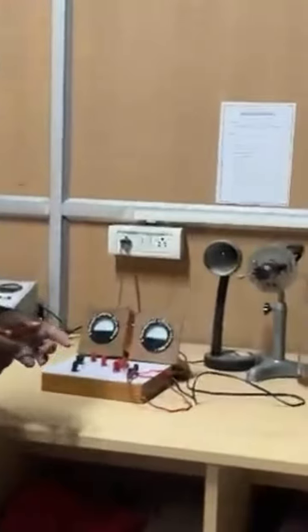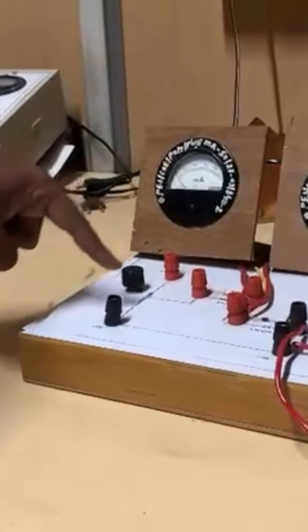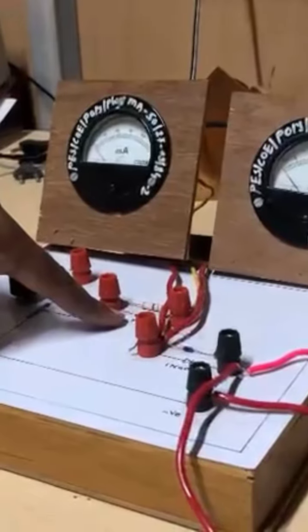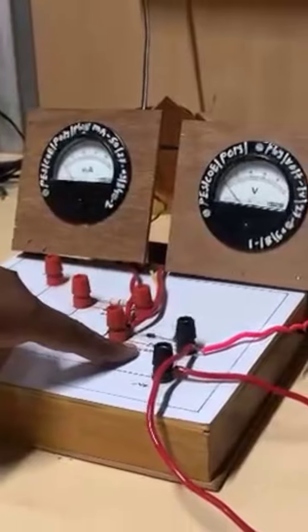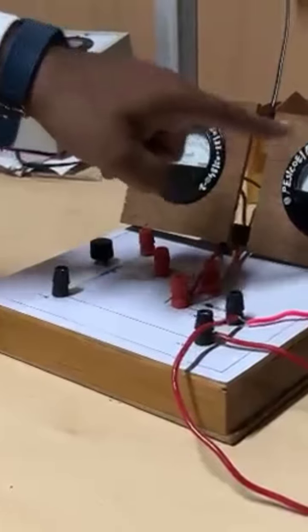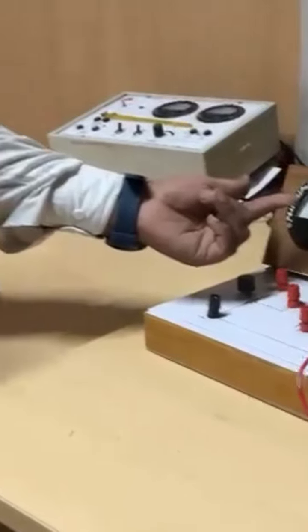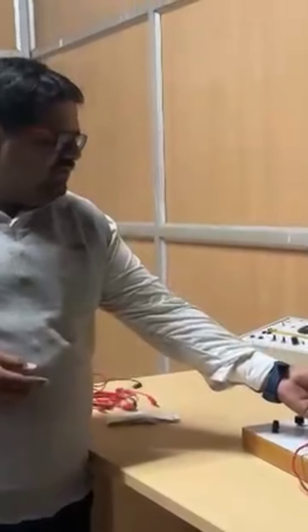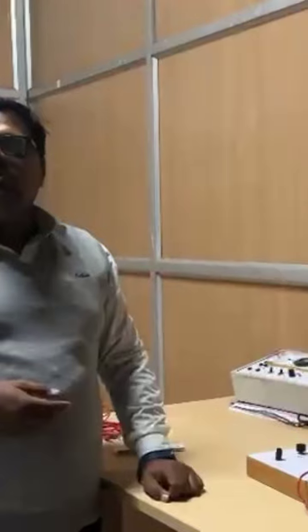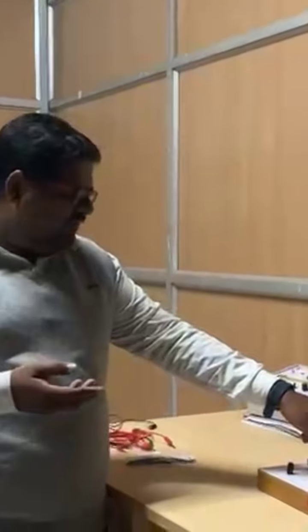This is our setup for the PN junction diode characteristics. This is the variable supply. This is the resistance. This is our PN junction diode, and with the help of these connecting wires, we have connected two measuring devices. First is the milliammeter and another is the voltmeter. In the milliammeter, we have a range between 0 to 50 milliamperes, and in the voltmeter we have a range between 0 to 1 volt.